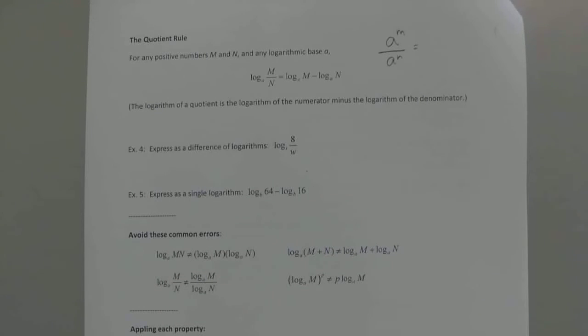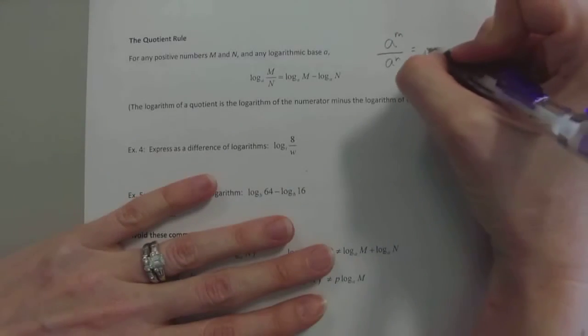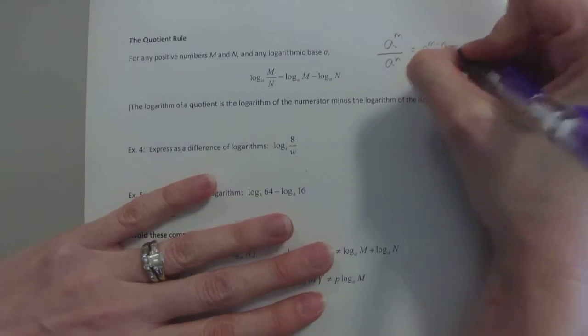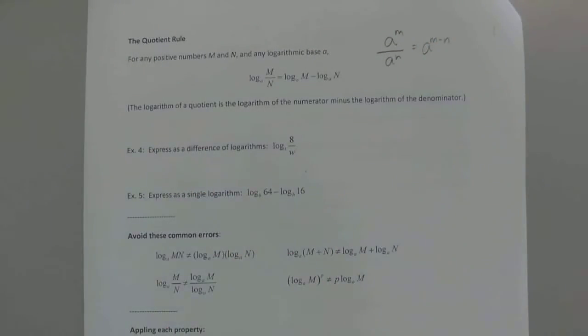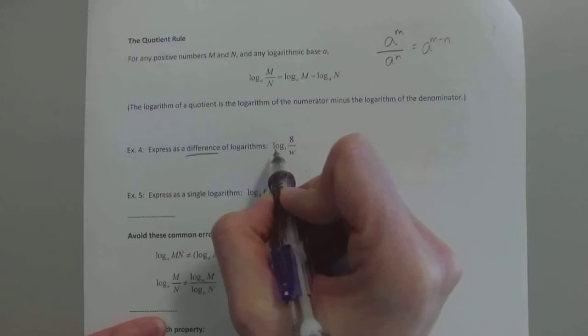You would subtract the exponents, right? So remember in the front, multiplication means addition. Here, division means subtraction. Okay? So again, we're just going to pull them apart, because log is another way to write an exponent, right?